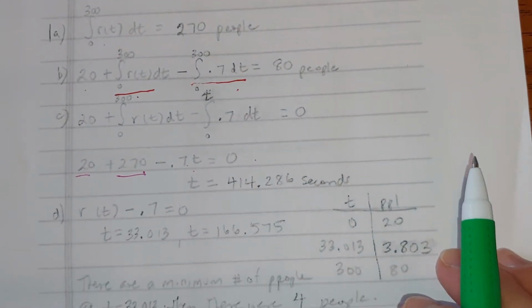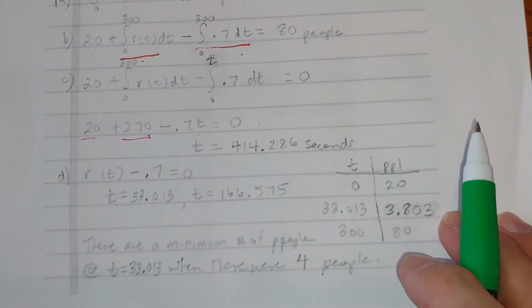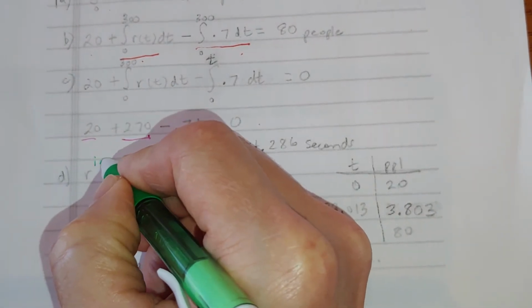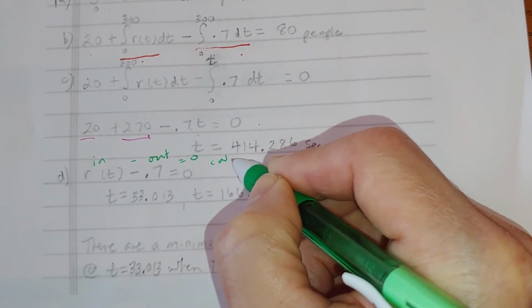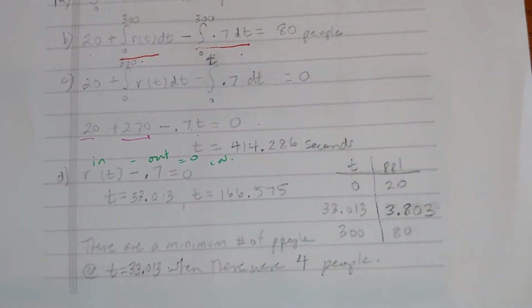So in this case, to find the critical numbers, as you know, we're going to take our in rate minus our out rate, and we're going to set it equal to 0, and this is going to give me any critical numbers. And that's going to come directly off of your calculator.